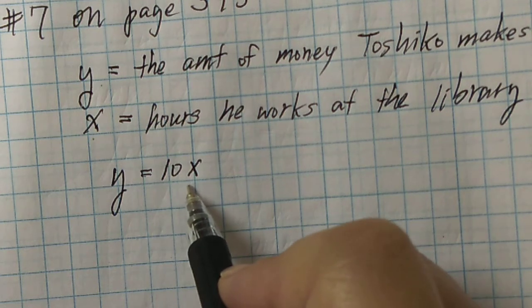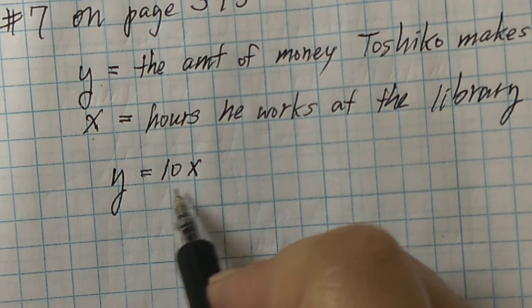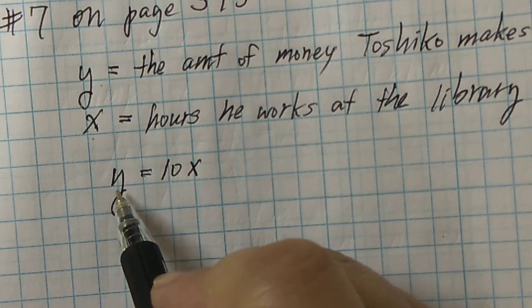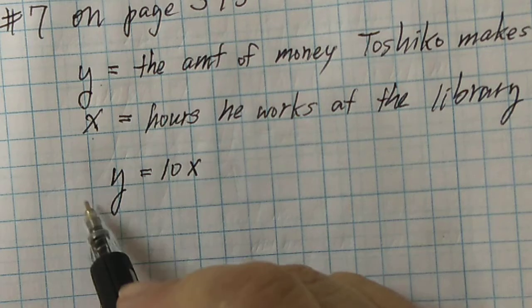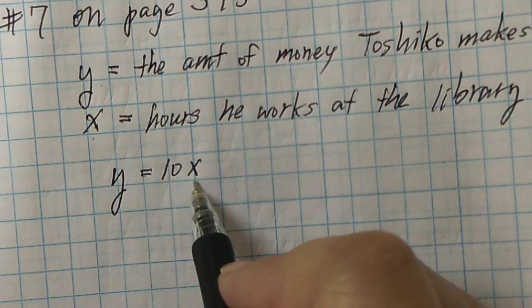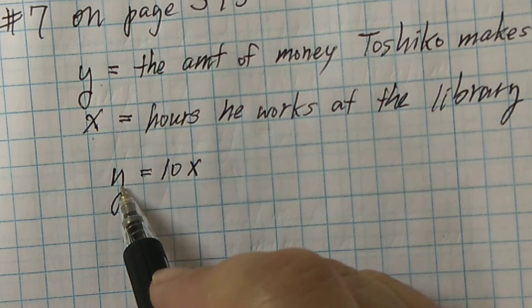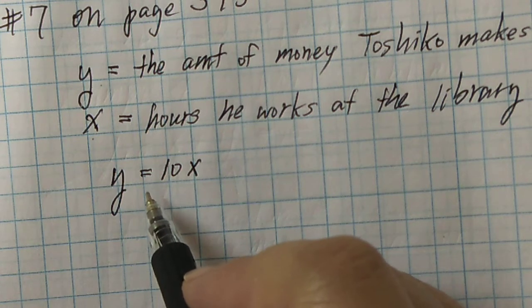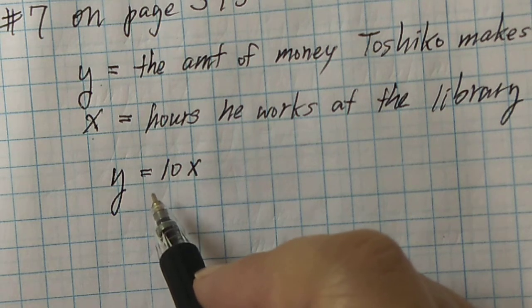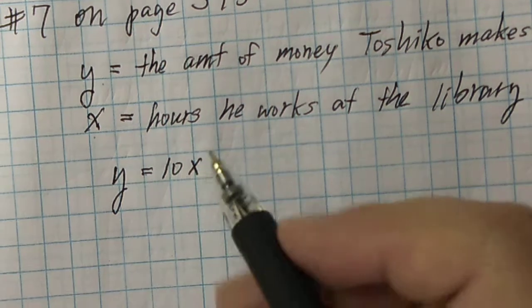If you multiply that by the number of hours he works, then you will get the amount of money he makes. So this is the function that relates the number of hours to the amount of money. And then it asks for two solutions of this function and to explain what each solution means.